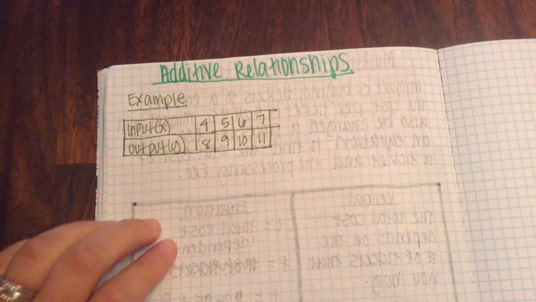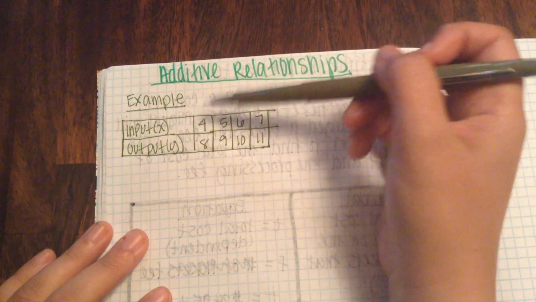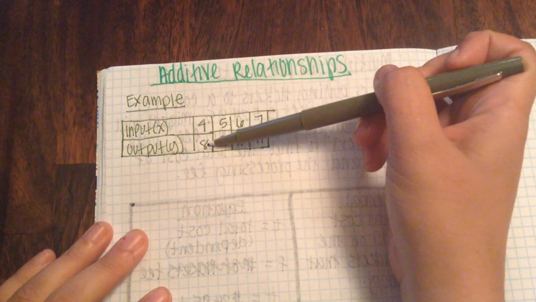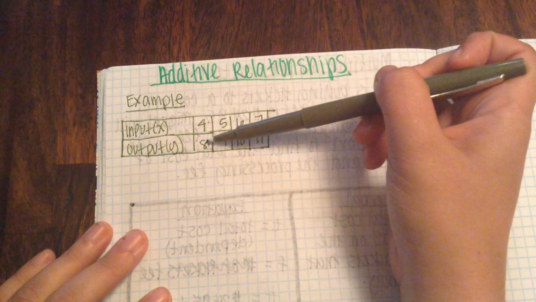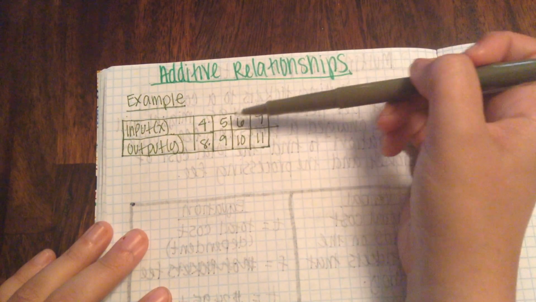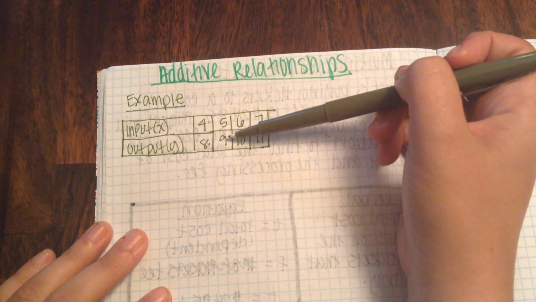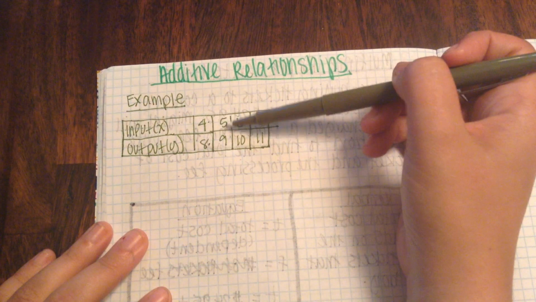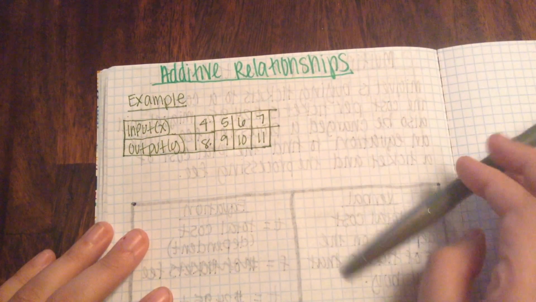Okay, now if we look at our table here and we try to find the pattern, how do I get from 4 to 8? Well, you can either multiply by 2 or add 4. So let's try the next one. 5 times 2 is not going to give you 9, so we have to add 4. 5 plus 4 is 9.